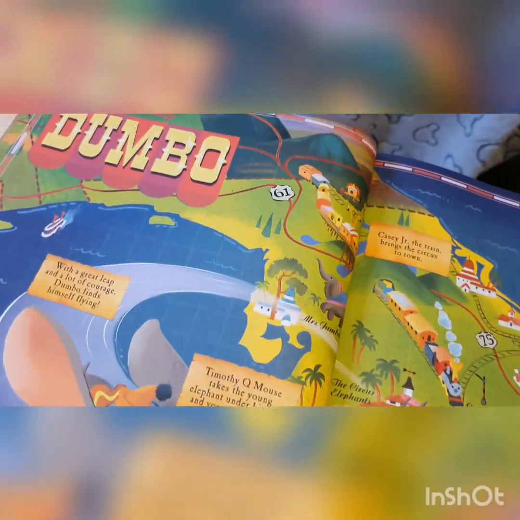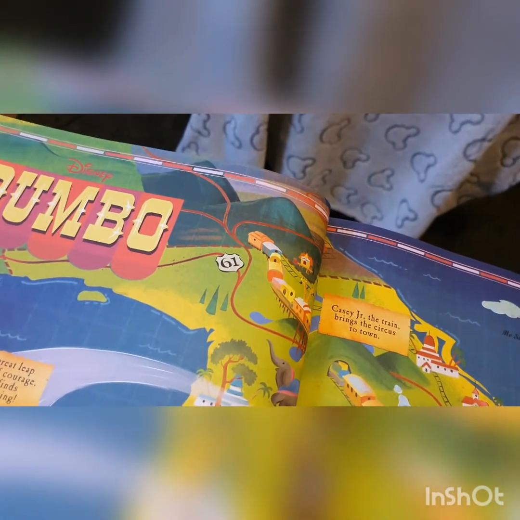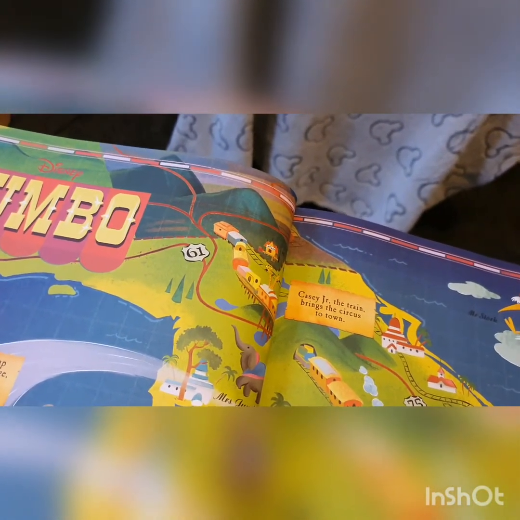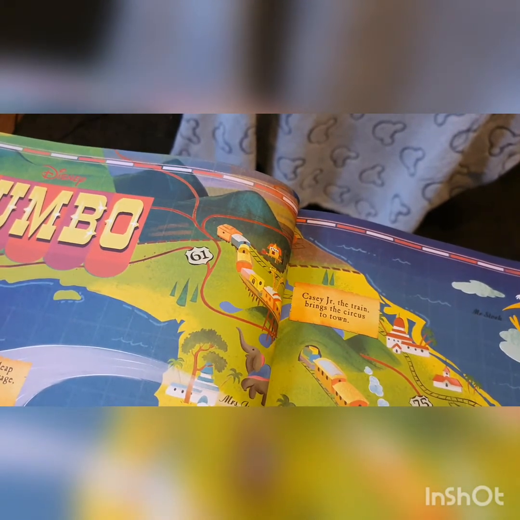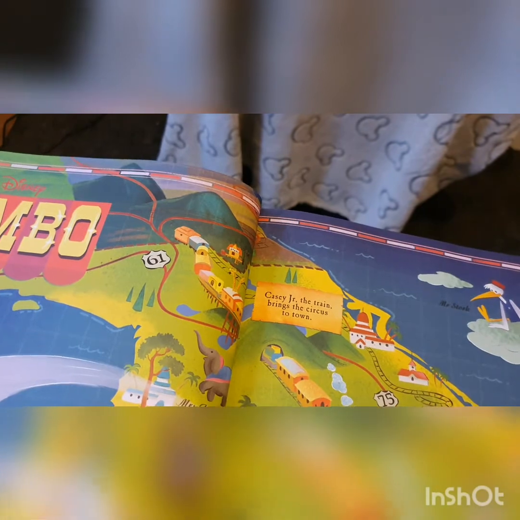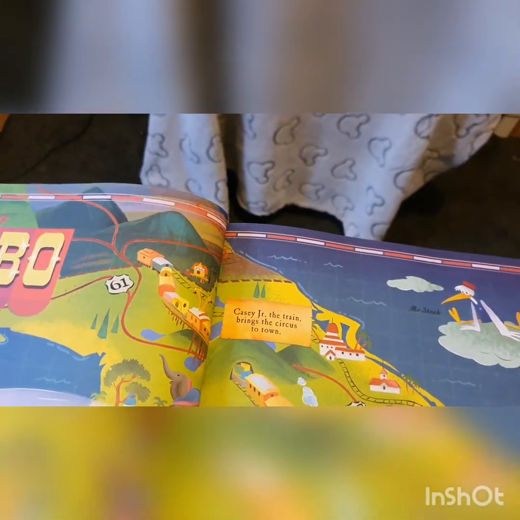So let's have a look. So we've got at the top here Casey Jr. coming into town, and it says, Casey Jr., the train brings the circus to town, which is literally kind of what I just said without me even looking at it. Then we have the stork that brings Dumbo.